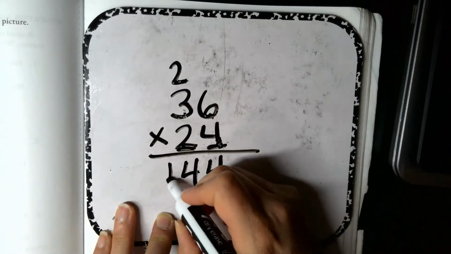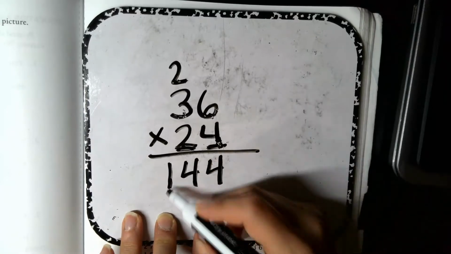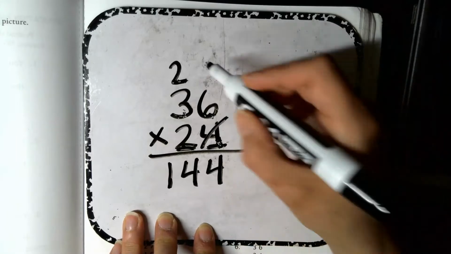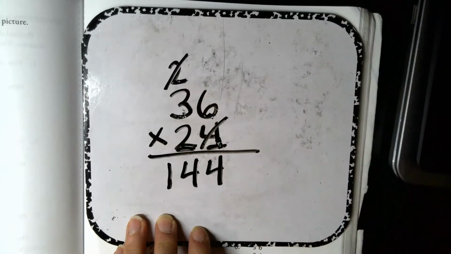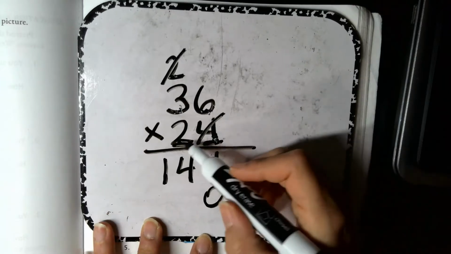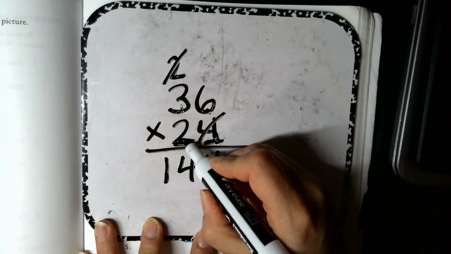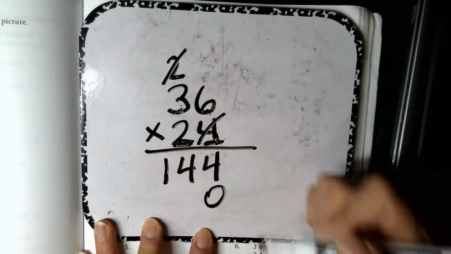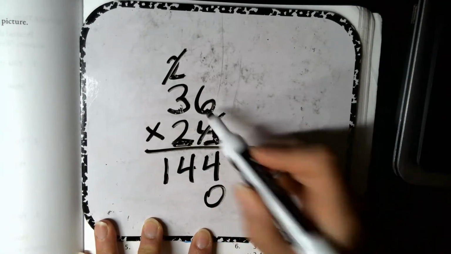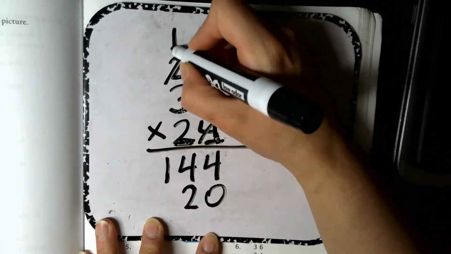Okay, so when we multiplied all of our ones place by both numbers on top, we got 144. So we can cancel that out because we already did that. We put our 0 to hold our place, and then we go over to the tens place. The same thing, the 2 has to be multiplied by each number on the top. So we do 2 times 6, which is 12. We put our 2 down, we carry over our 1.